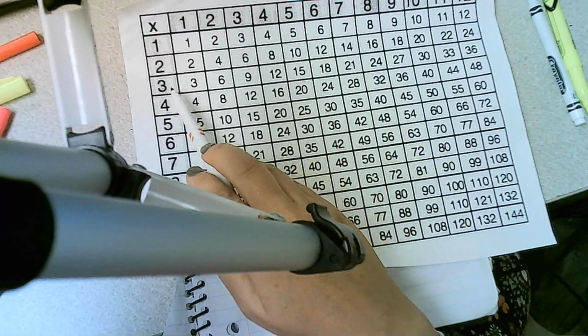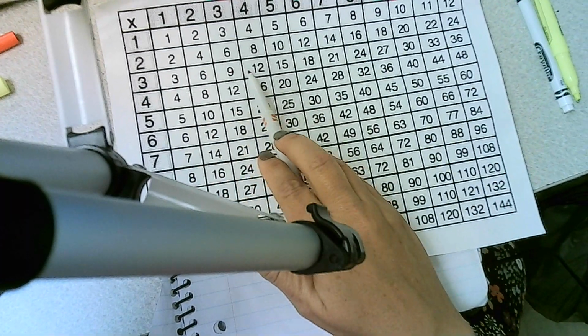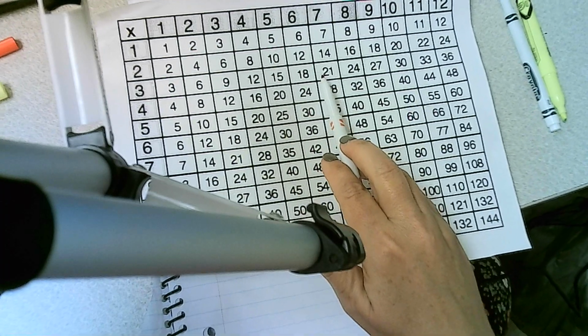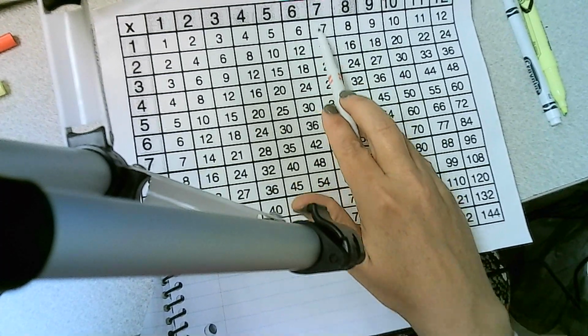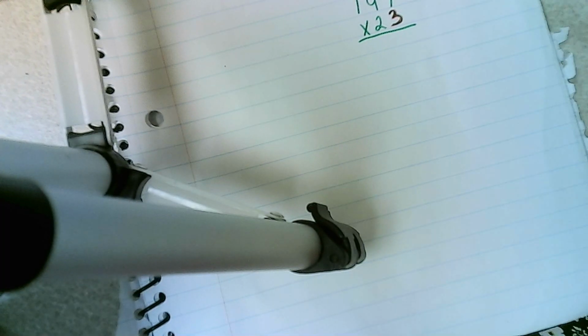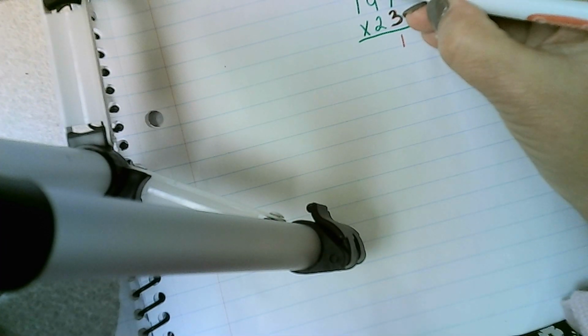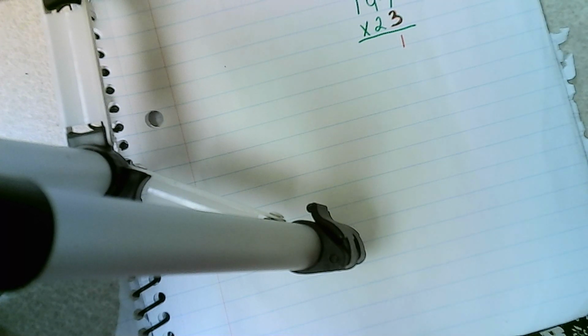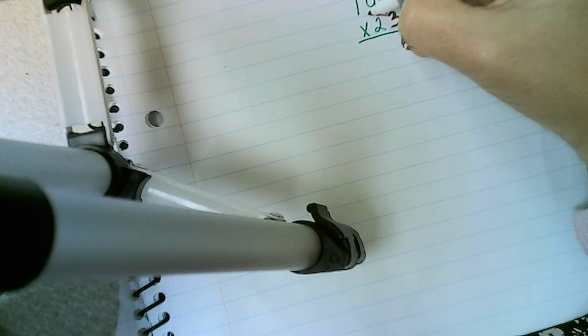And you go to the 3 and you go over to the 7. 3 times 7 is 21. So you put the 1 down and carry the 2. Then you do 3 times 9. I'm going to carry it all the way through.